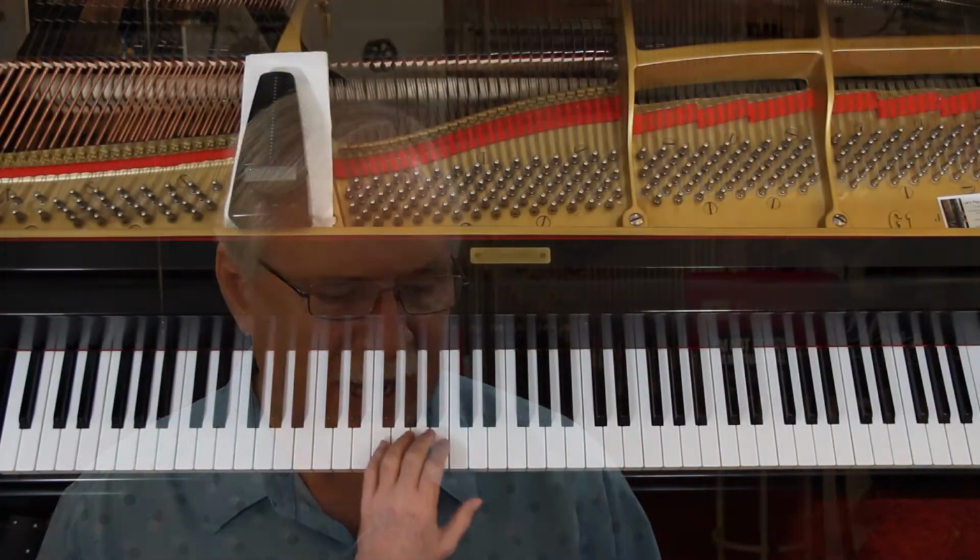Then at the end, the last line, the last two measures, that B flat, it's tied, so it's going to be a B flat for 6 counts. You just hang on to it. Whatever.